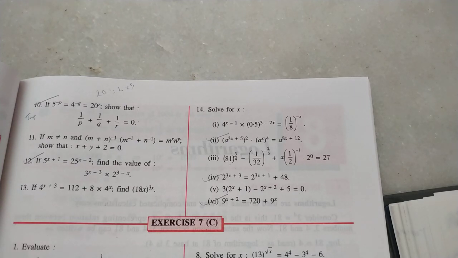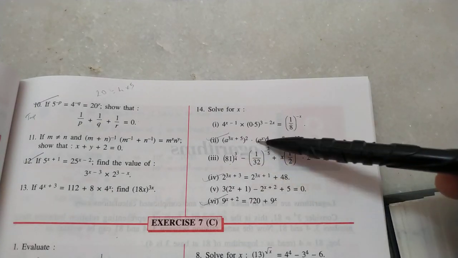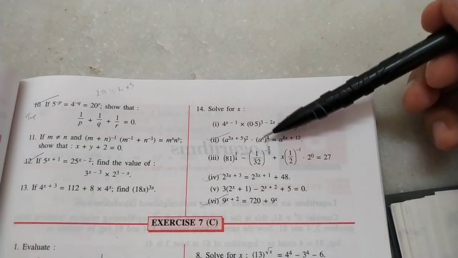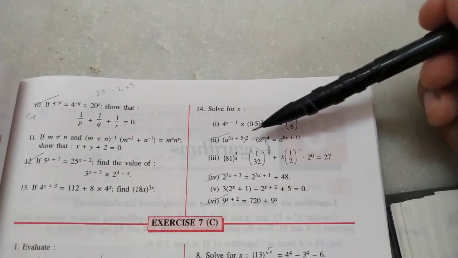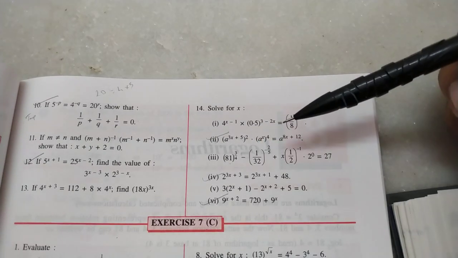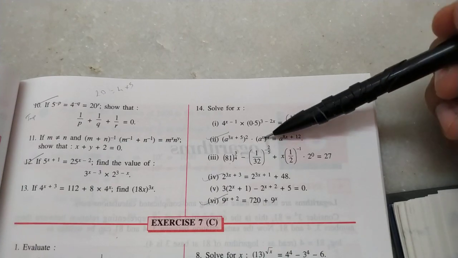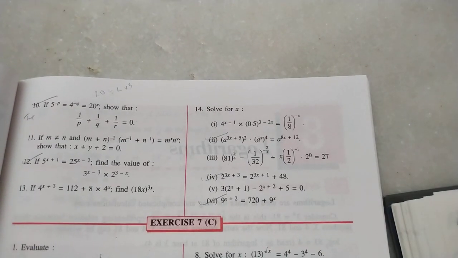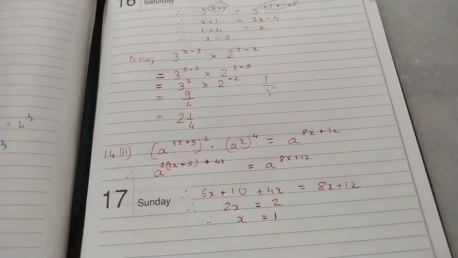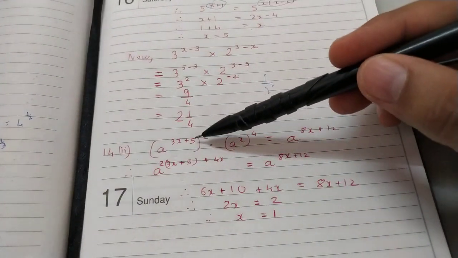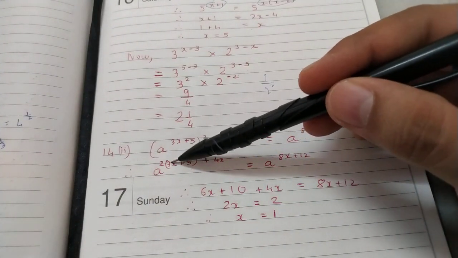Next, 14.2. Solve and get the value of x. I see that the bases are all a, but on the LHS I see that there are 2 terms, if I can call them terms. But to compare, I should have only 1 term on each side. So let's combine them. The powers need to be multiplied, so I'm just writing it with brackets here.